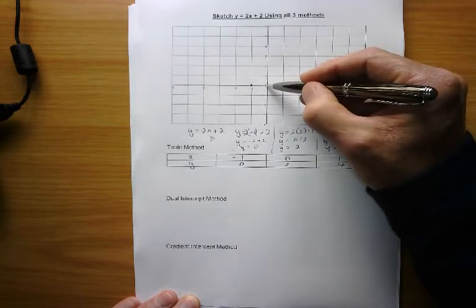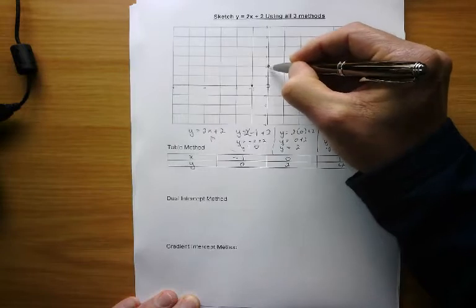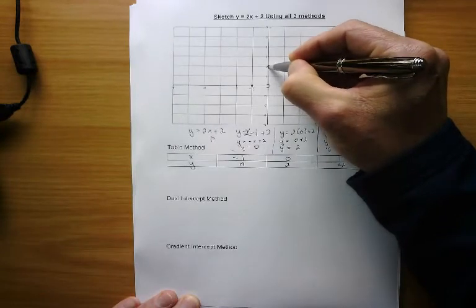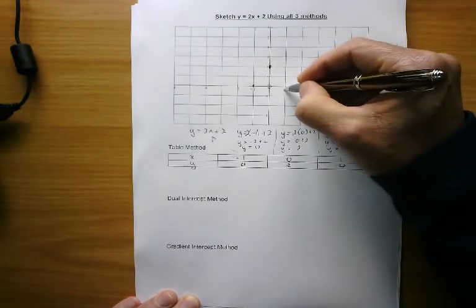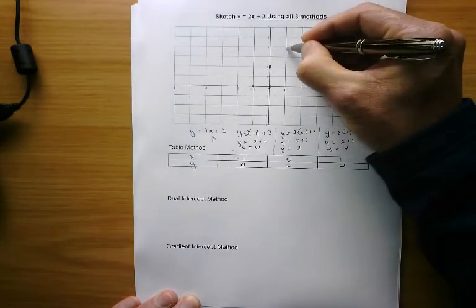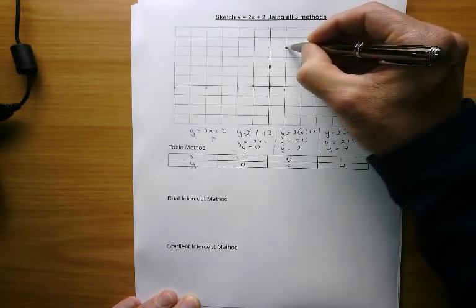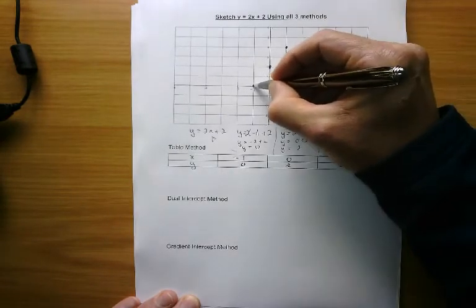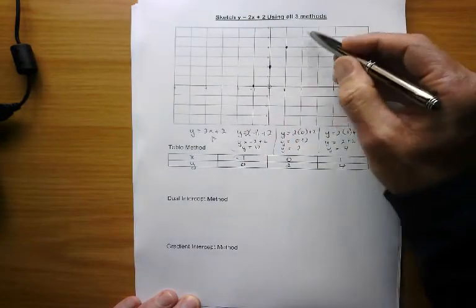When x is 0, y is 2. It's at that point there. At that point there, x is 0 and y is 2. When x is 1, y is 4. That's the coordinate that we're going to get there. So if I was to join up these three coordinates, I will get that line there.